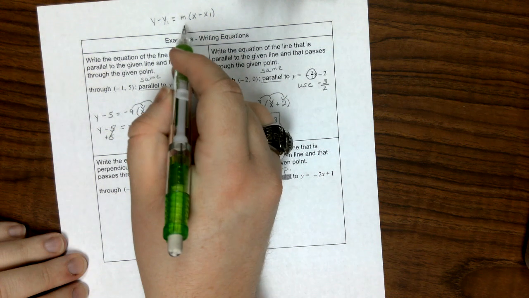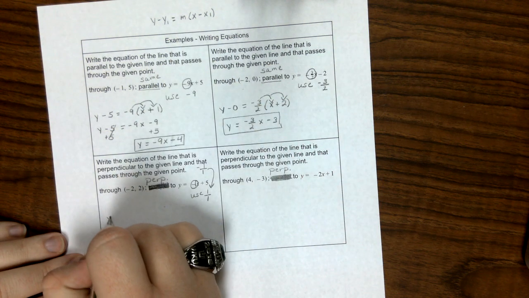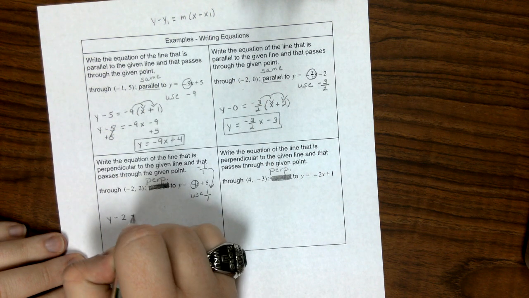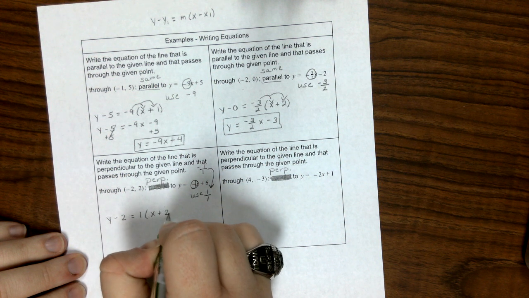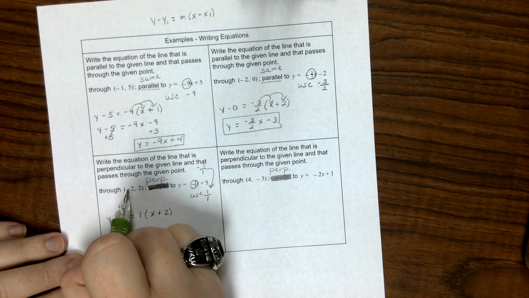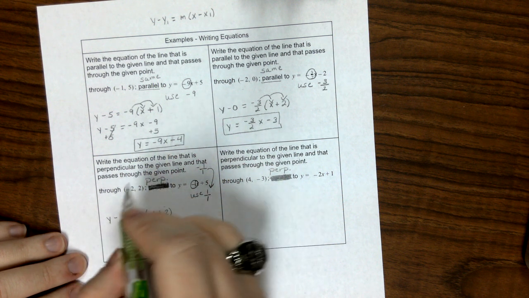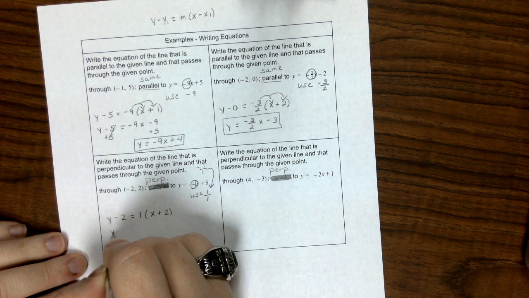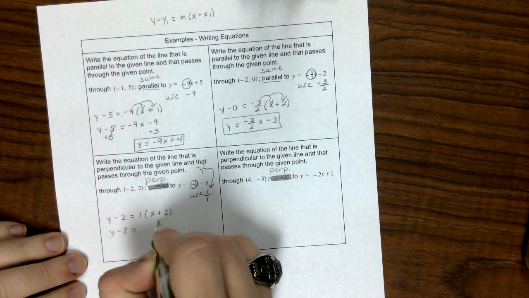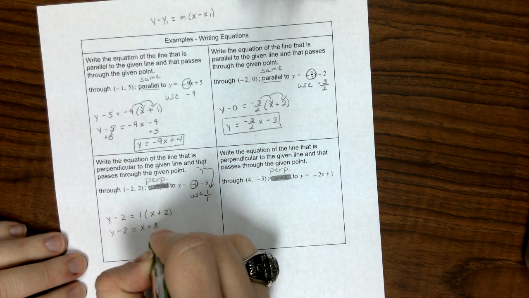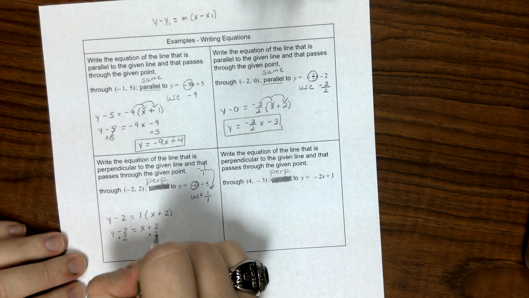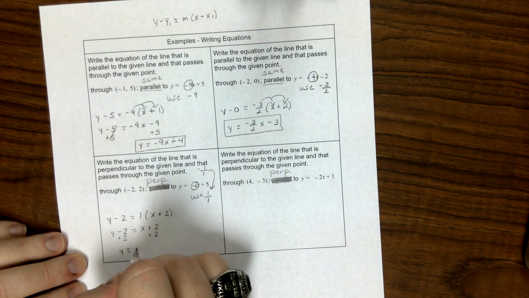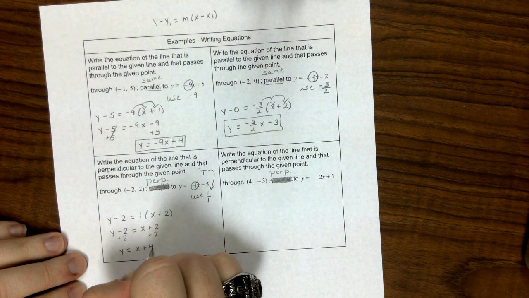And then we'll fill this formula in. Y subtract the y coordinate equals the slope times x plus 2. Remember, it's plus now because this was negative and we put it in. That's not going to change anything. And then we'll add 2. So x plus 4.